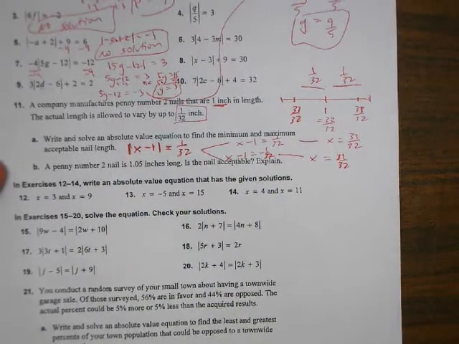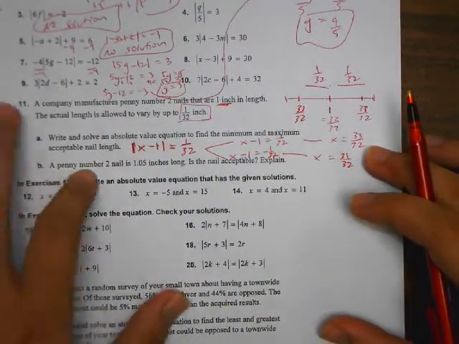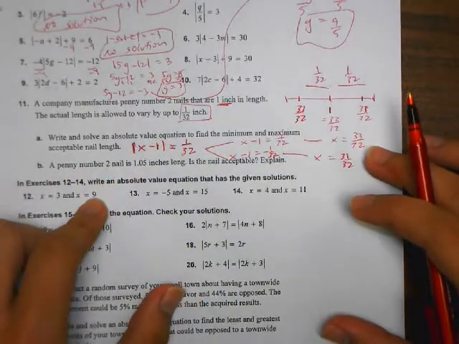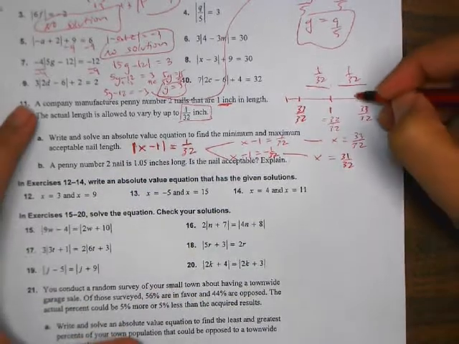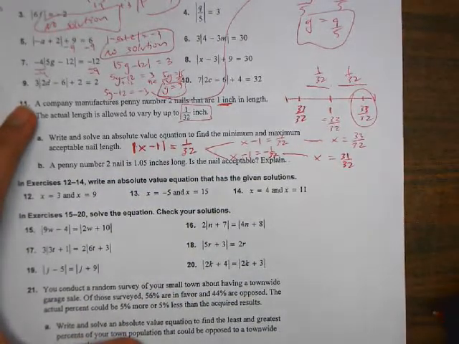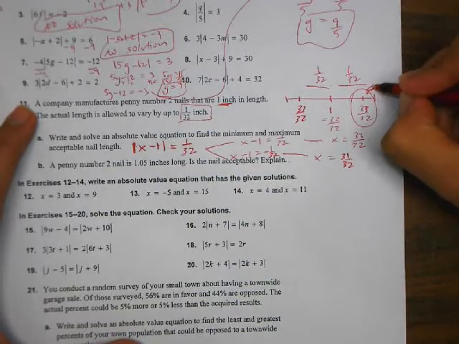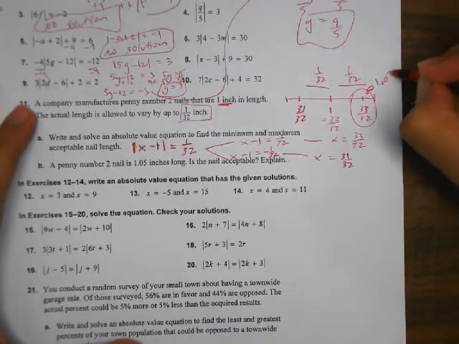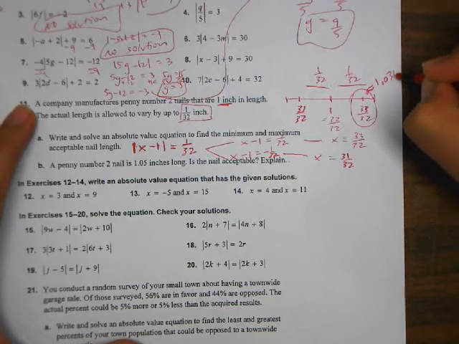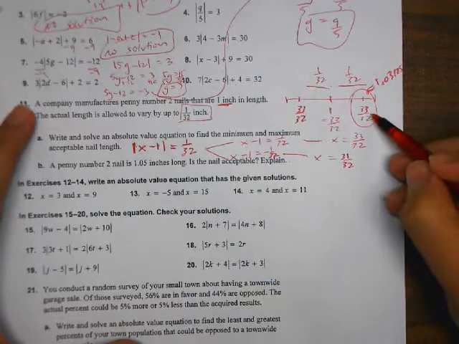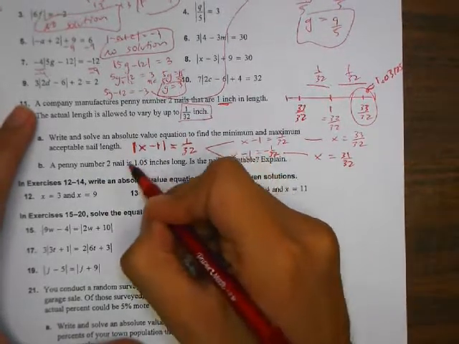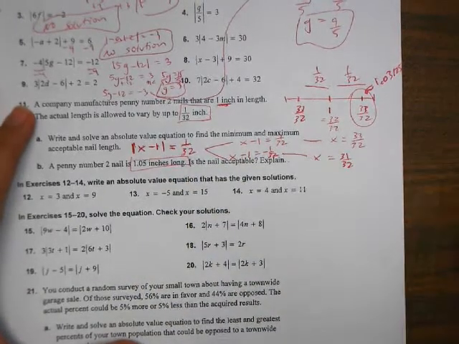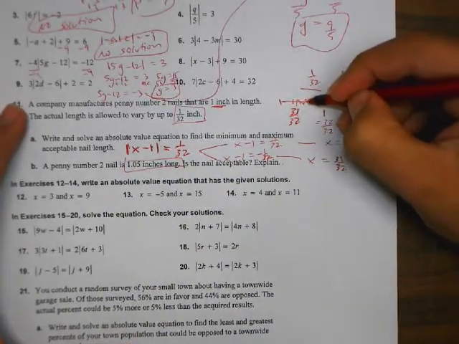Alright, now part B, it says a penny number 2 nail is 1.05 inches long. Is the nail acceptable? So here, at our maximum, 33 over 32 is approximately 1.03125. That's what 33 over 32 is as a decimal, approximately. And it's asking if the nail that is 1.05 inches long, does it fall within this range here?